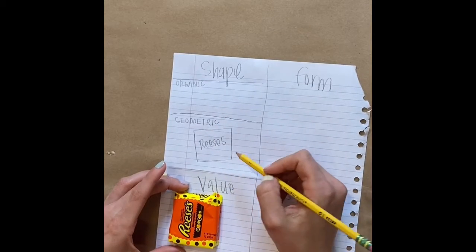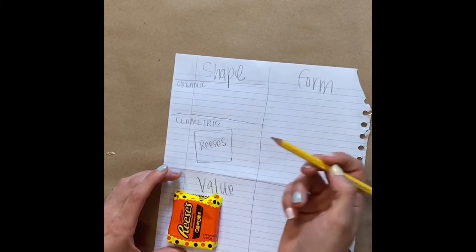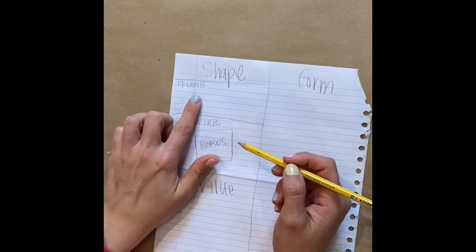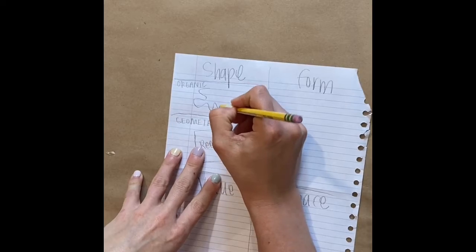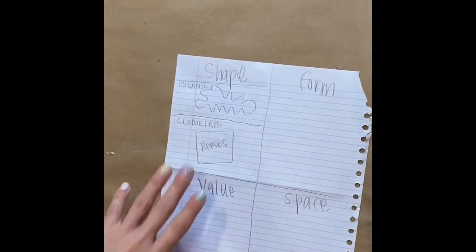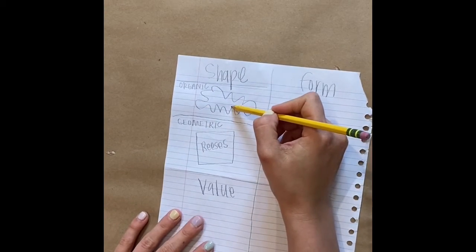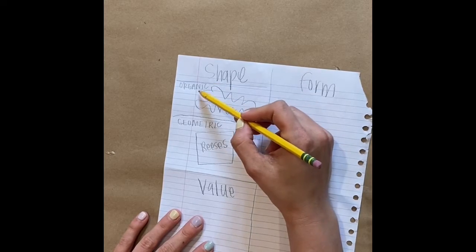That is my geometric shape because I knew looking at it, it was a square. Now for my organic shape, I'm going to imagine some fun shape that I'm going to invent right now. There we go. It doesn't have a name, can't be measured, it's an organic shape.